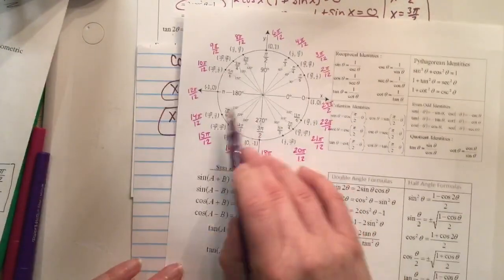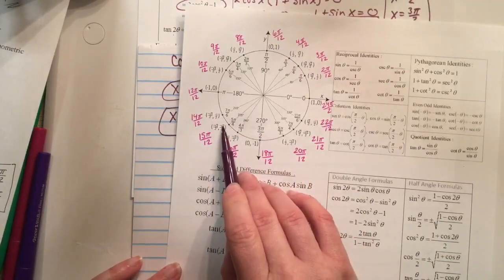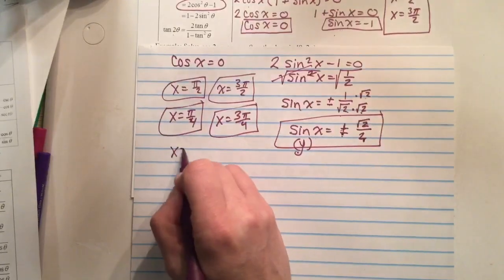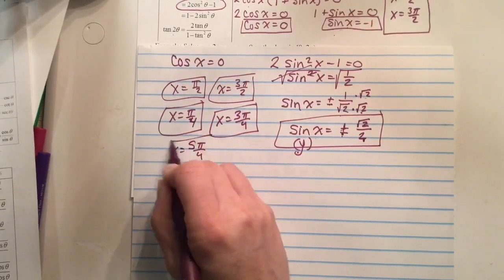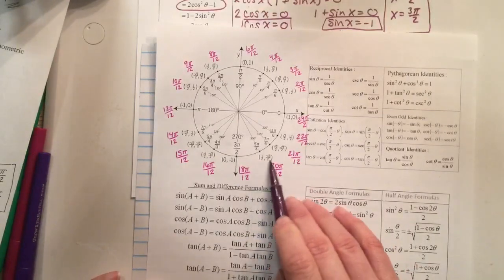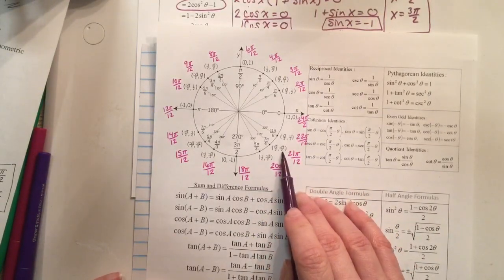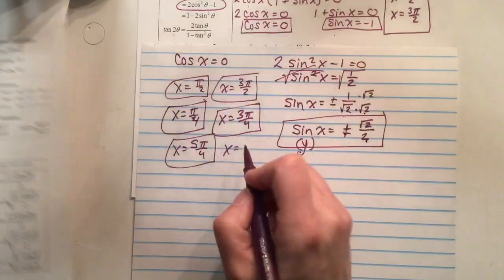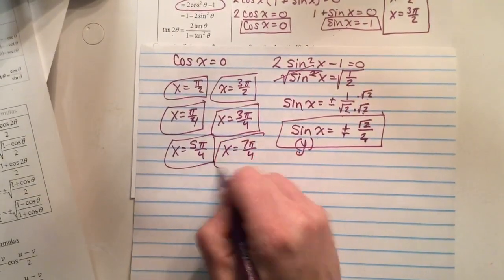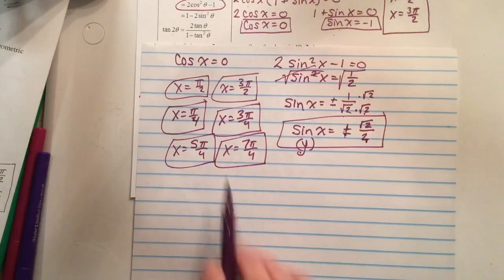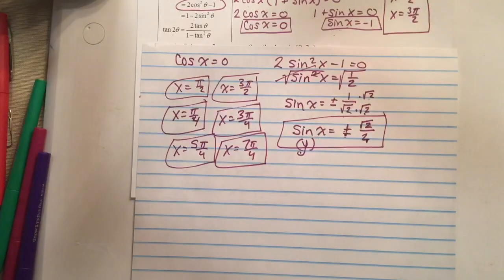Let's go to quadrant 3. Where's the y value of square root of 2 over 2? This time it's negative, but that's okay. 5 pi over 4. And last but surely not least, go to quadrant 4. Check out the y values because that's the sine. Here is my square root of 2 over 2 term, and that occurred at 7 pi over 4. So this problem, you do actually have 6 solutions, which is kind of cool. It's fun to be able to have more than one solution.